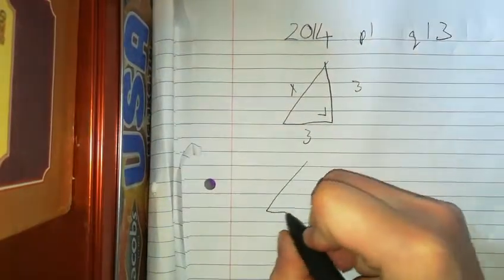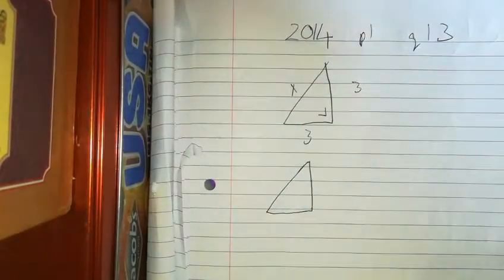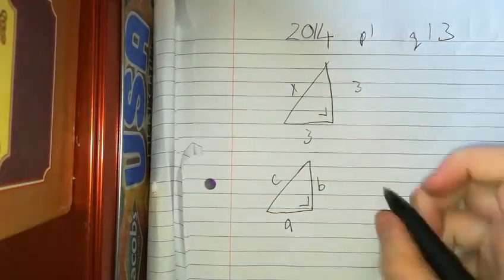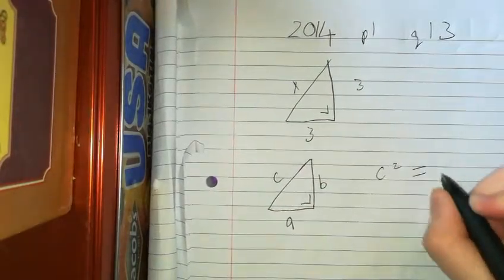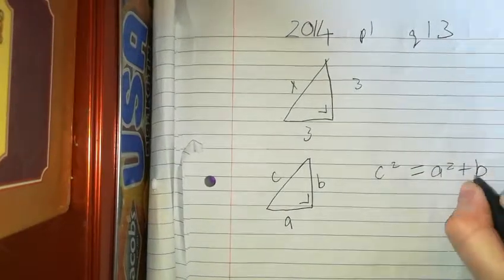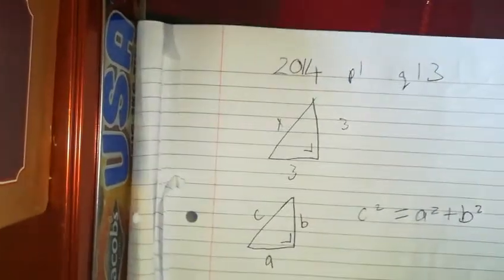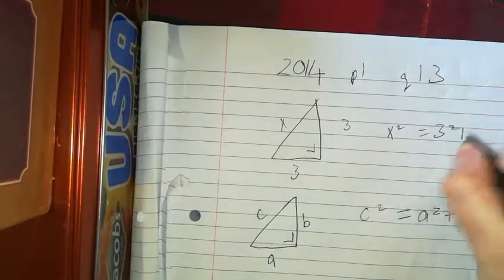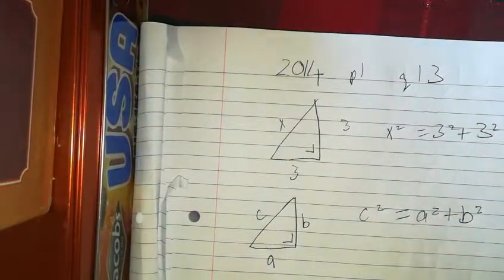In Pythagoras' theorem, if we have a right angle triangle here, the hypotenuse, let's just call it C, the hypotenuse squared is equal to the sum of the squares of the other two sides. So in this case, x is the hypotenuse, so x squared is equal to 3 squared plus 3 squared.